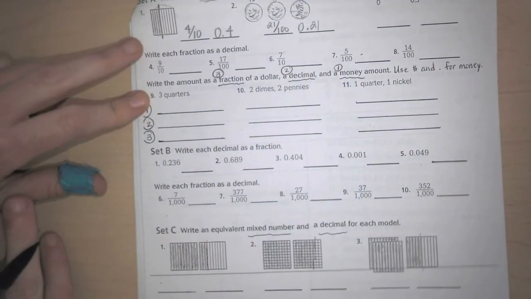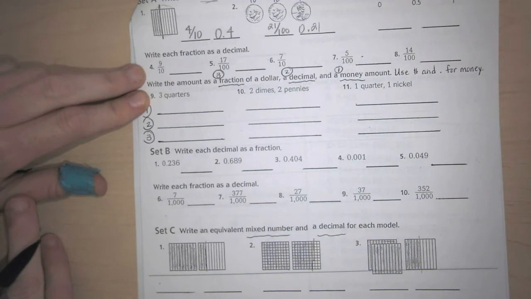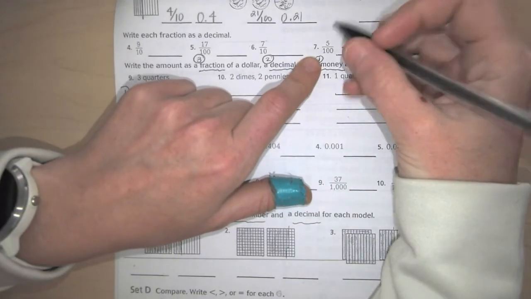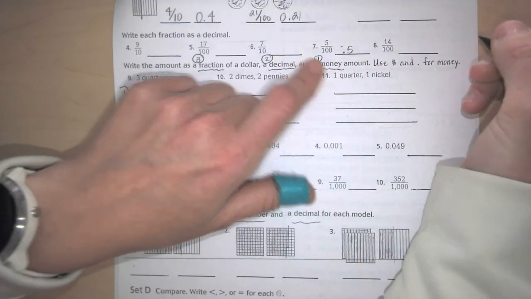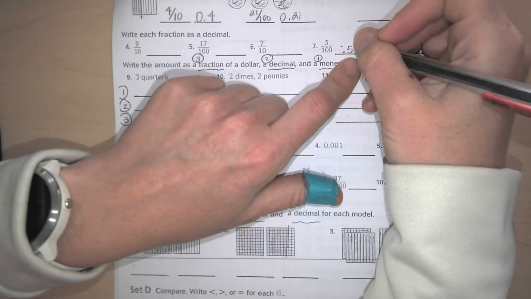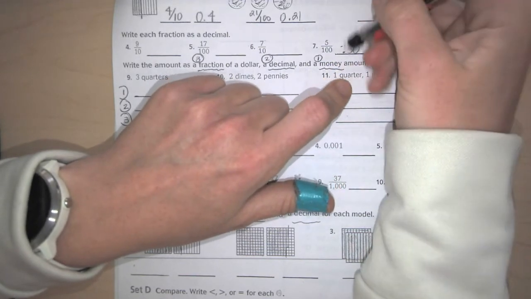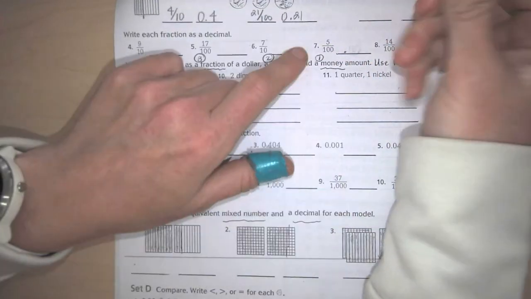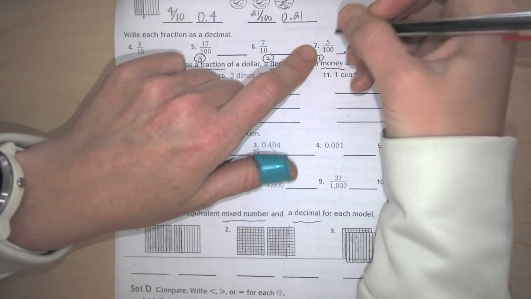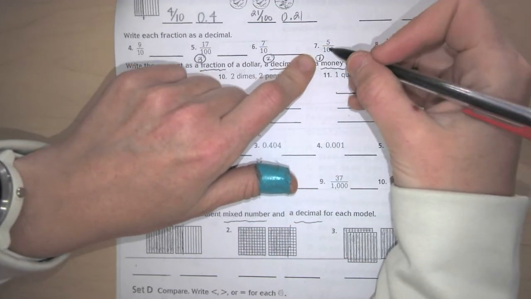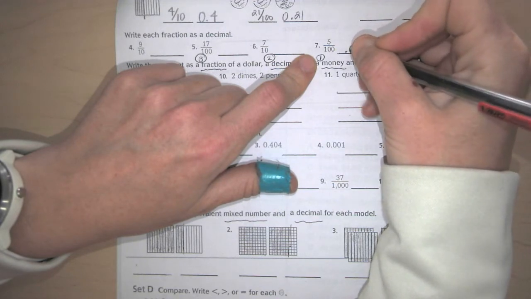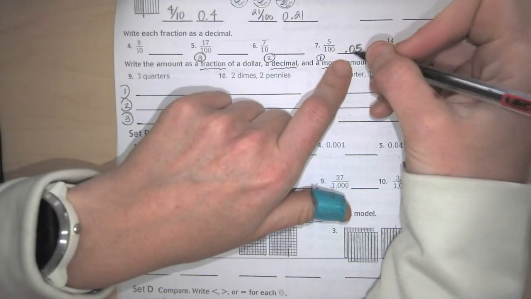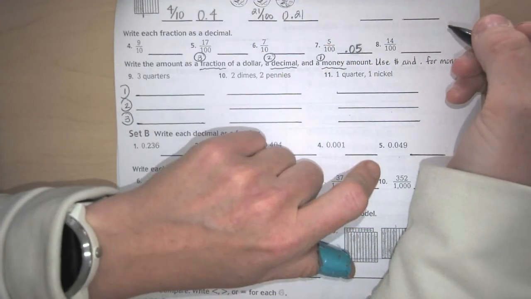Remember, set A, you're writing the fractions as a decimal. I'm just going to pick one. Like number 7, I have 5 out of 100. I can't write 0.5. That's not 5 out of 100. That's 5/10, which would be 50 out of 100. That's wrong. Remember, your number has to go in the right place value. So 5 out of 100, this is the hundredths place, right? So I have to put a 0 in before that. So 5 out of 100, 5 hundredths.